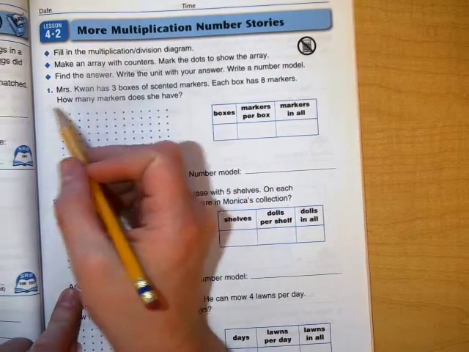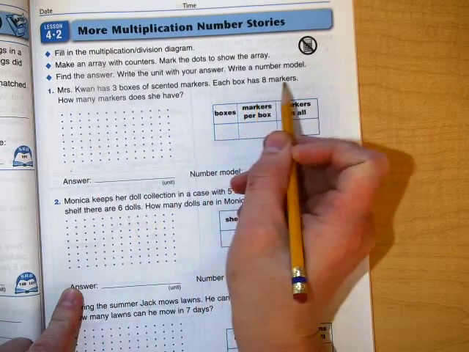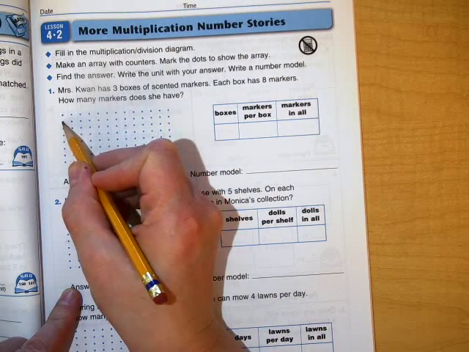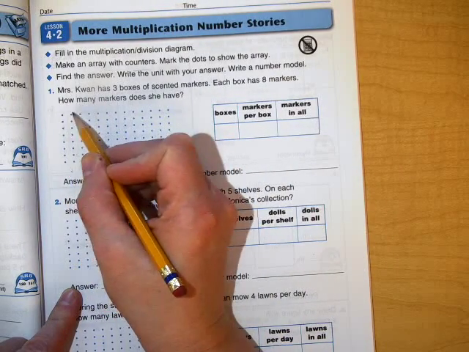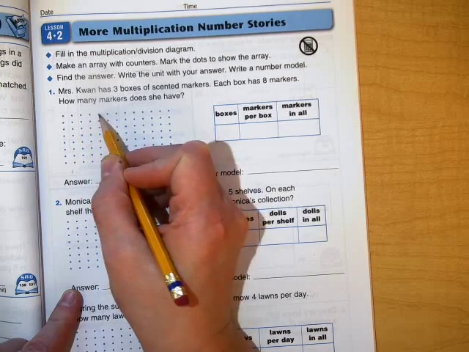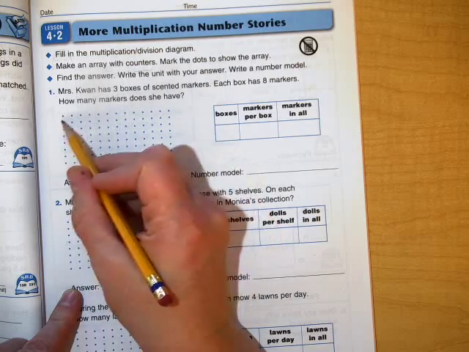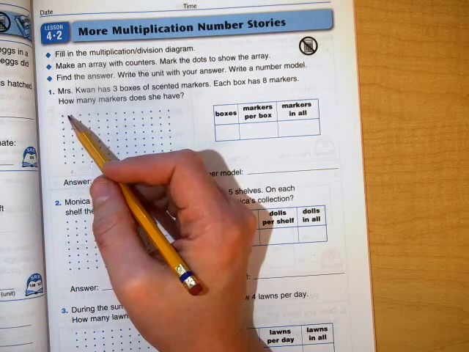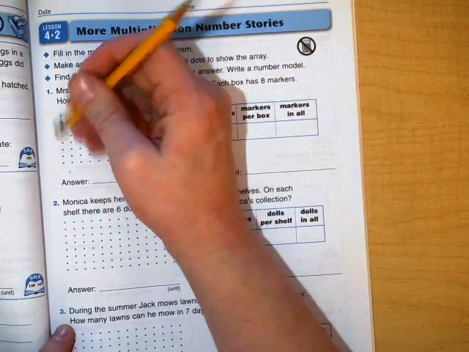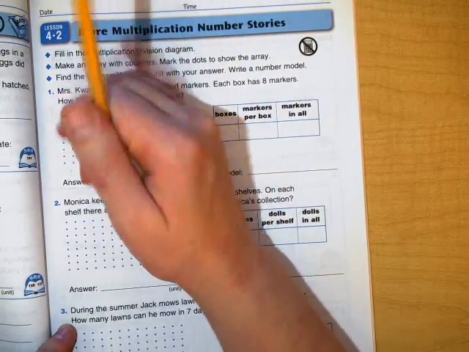So then you would just draw it. You would say, oh, okay, 3 boxes of scented markers with 8 in each. I would probably go 1, 2, 3, and then I would come across 1, 2, 3, 4, 5, 6, 7, 8 in each row, and I would have 3 rows across with 8, and that would be that. Or I could go down, just like I showed you how to set that up, going down. So you just draw for me what you did with your counters.